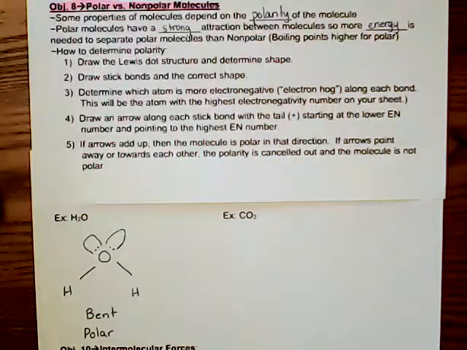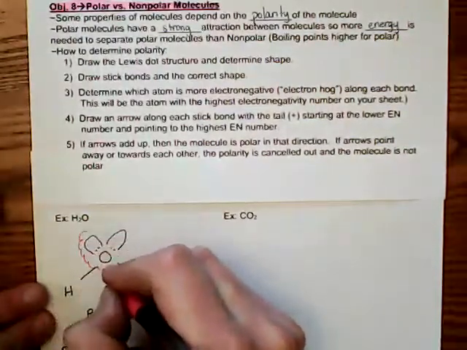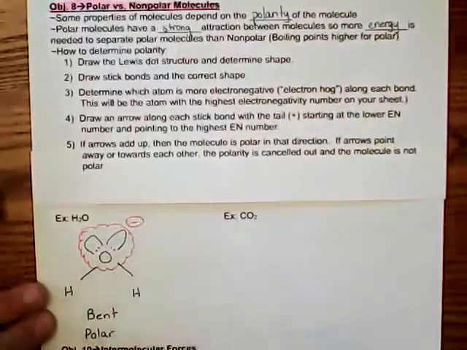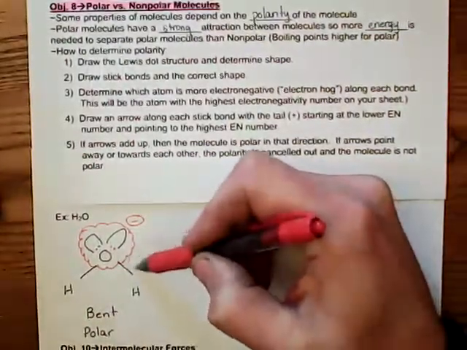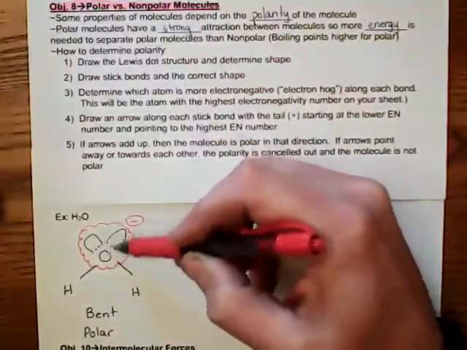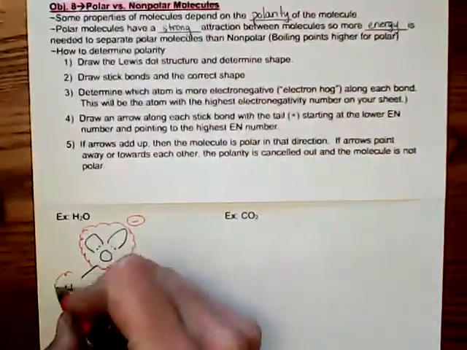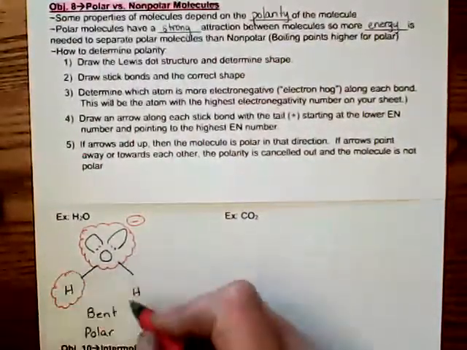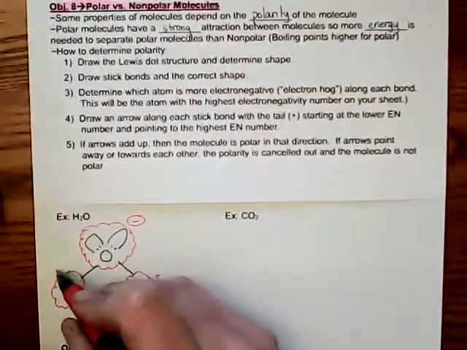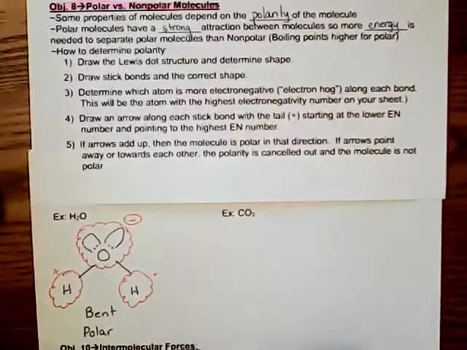So on this side of the molecule, on the oxygen side, we have a negative charge because the electrons that are being shared here are being hogged by the oxygen. And then on the hydrogens, since they are not hogging the electrons, there are partial positive charges there. So water is a polar molecule.